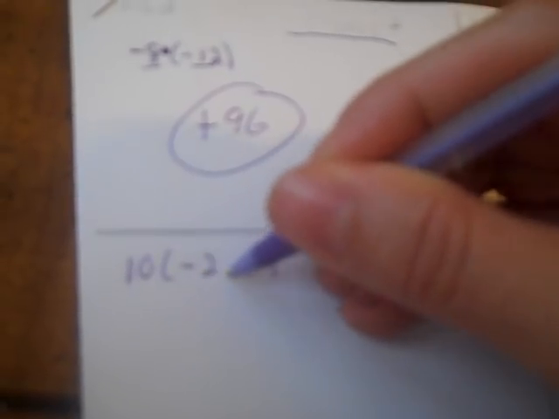Okay, next problem. 10, and then a parentheses, -2.5. Okay. All right, so I have a 10, I have a -2.5, but I see no operator. You know, like a plus, a minus. So the operator's multiplication. By the way, when I say operator, I mean plus, minus, times, divide. The 4 operators. Okay, so positive times a negative, that's going to be a negative product. And then I find the product of 10 and -2.5. That's -25.